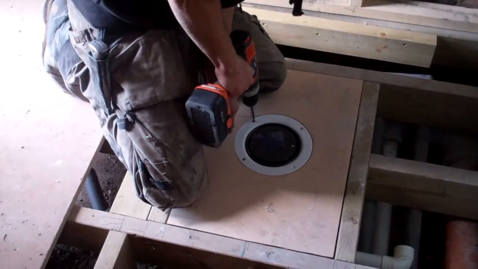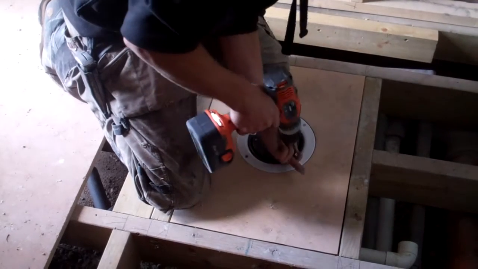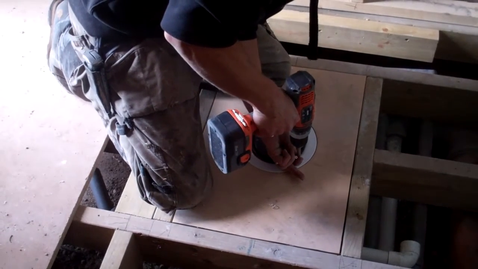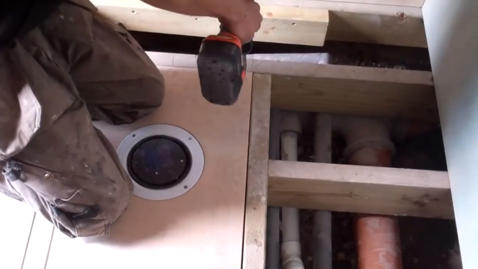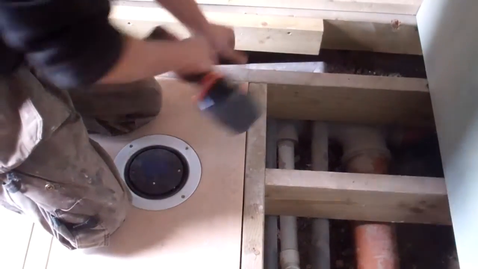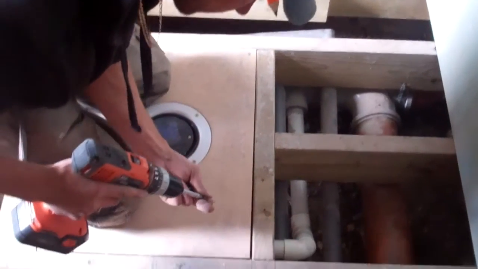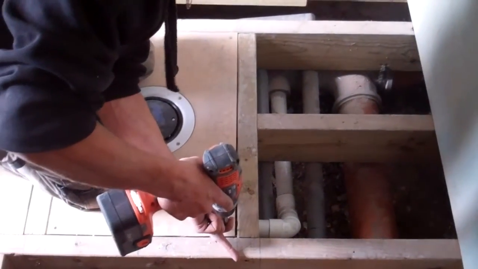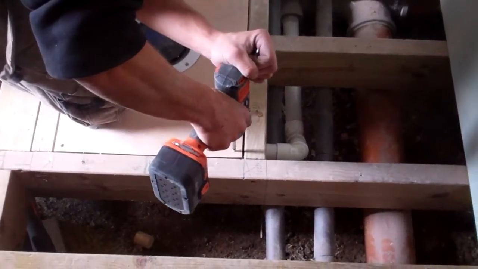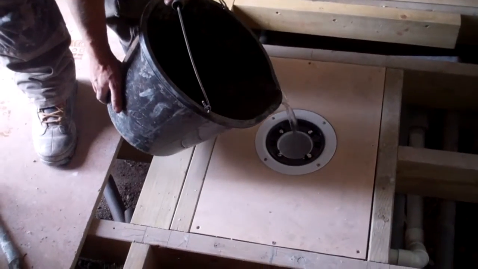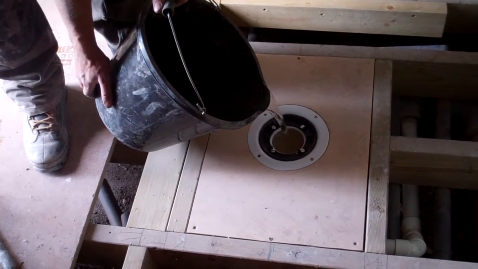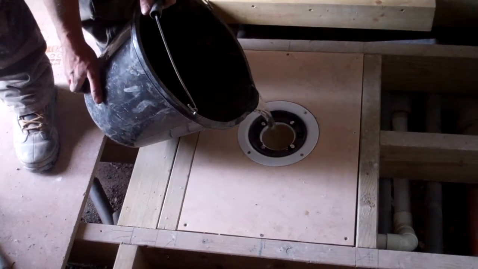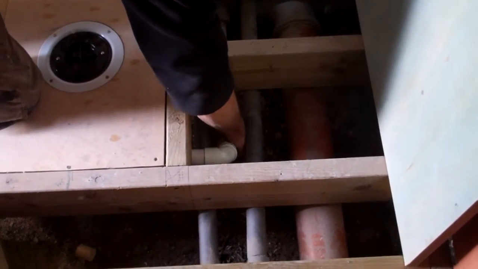Now screw the waste down to the waste support. The waste support can now be screwed down to the battens that you fitted earlier. Once the pipework is all connected, we recommend pouring water into the waste to double check for any drips prior to fixing down the shower tray former.